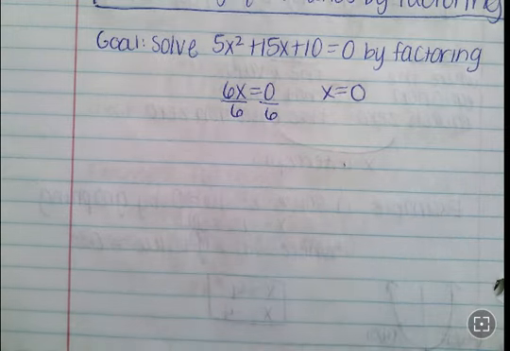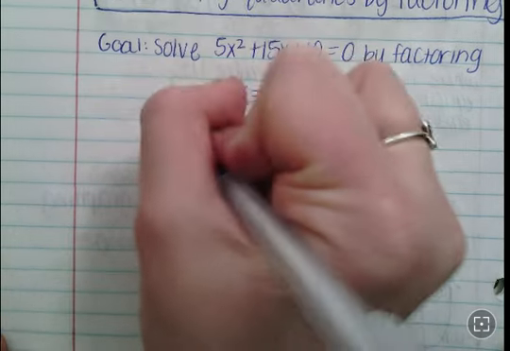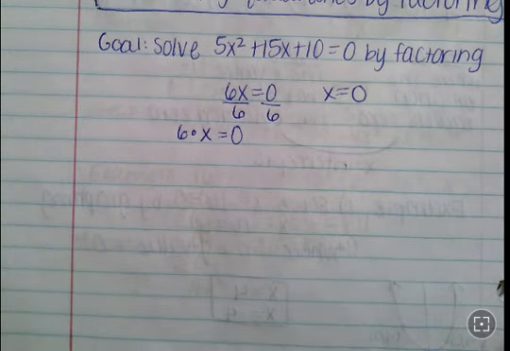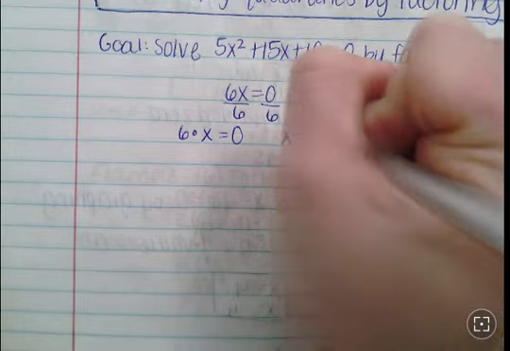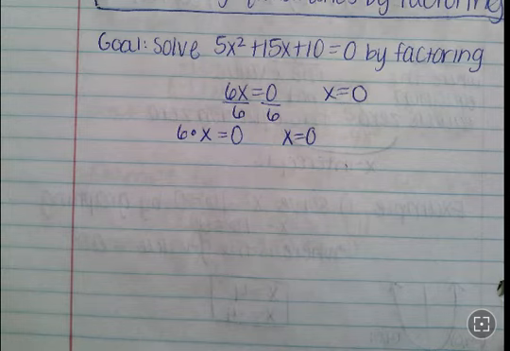Instead of just going through the motions of inverse operations, I want you to think of it like this. 6 times some number x equals 0. Okay, and if you think about it like that, 6 times what would get you to 0? Well, the only option we have is that x equals 0, because the only way to get to 0 is if one of them is 0, right? And so x must be 0 because the other number is 6, okay?